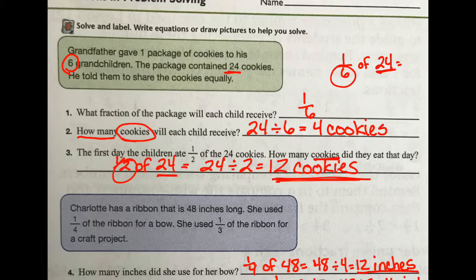Okay, so let's answer number 4. How many inches did she use for her bow? Well, it tells us that she used 1/4 of the ribbon for a bow, and the total amount of ribbon that she bought was 48 inches long. So what you should have done was written it as 1/4 of 48, or 48 divided by 4, which is 12 inches. So she used 12 inches for her bow.